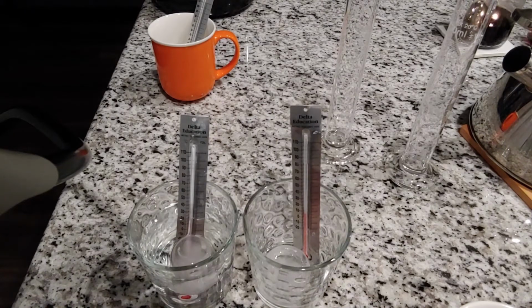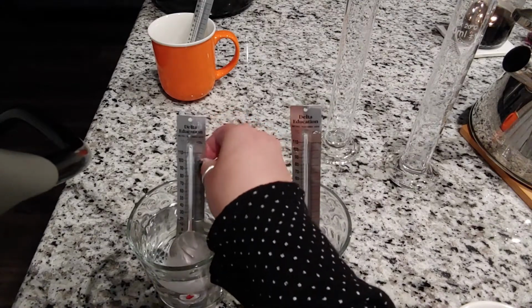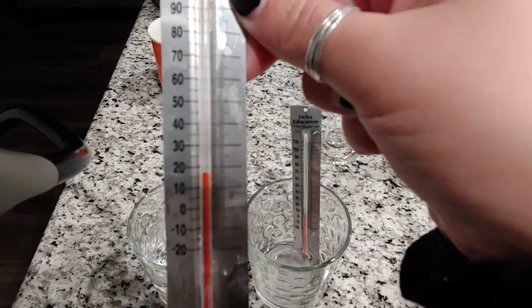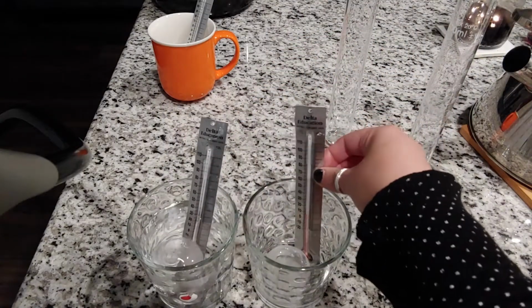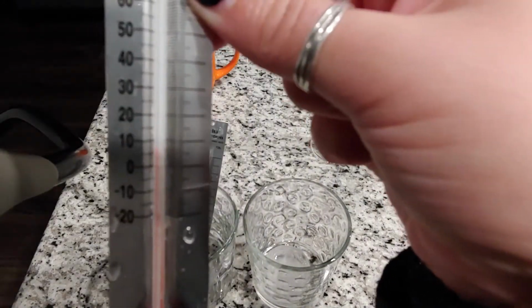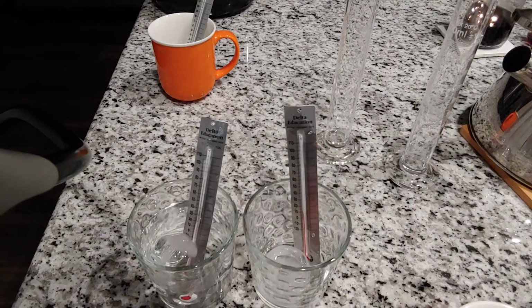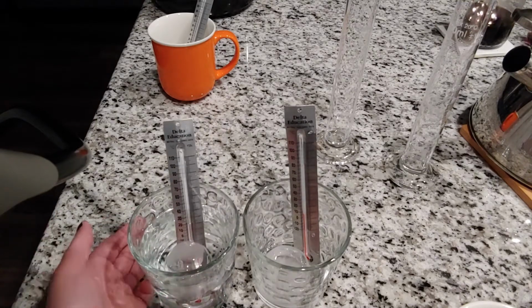Let's check the temperatures while we're waiting. So for the one that has 200 milligrams of water, the temperature is around, say, 17 degrees Celsius. The one that has 20 milligrams is around 8. So that's already telling you that this one has more thermal energy. And that is partly due to it having more water.